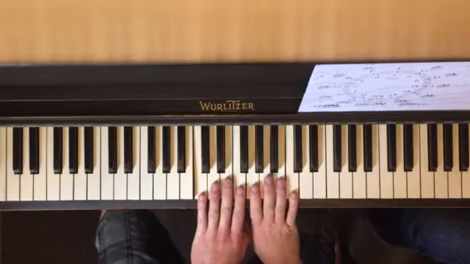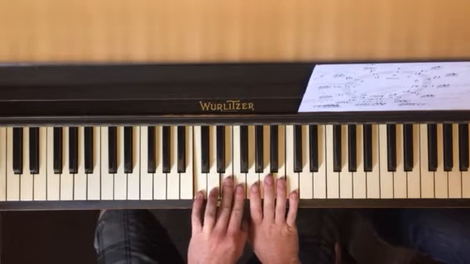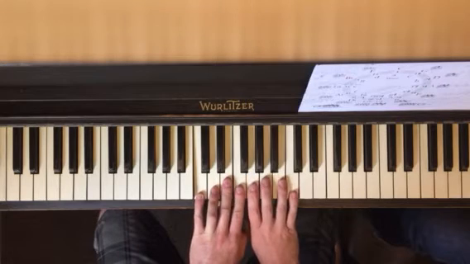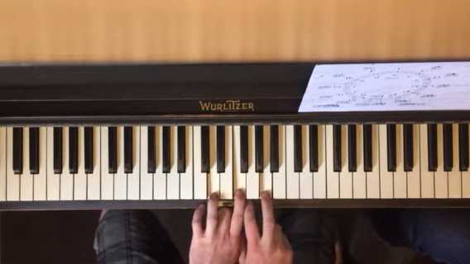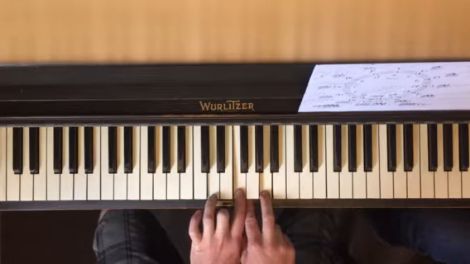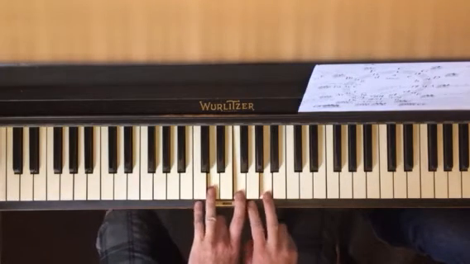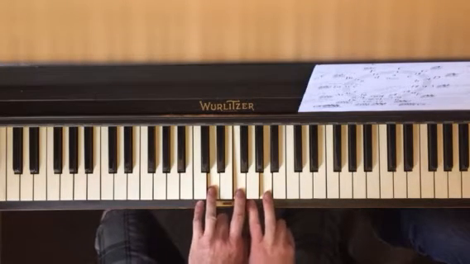Second note in the scale is D. So if I take D and I skip notes, we end up with D minor. So first of all, I know that D is the second note in the scale. Also, the second chord in the scale is minor.